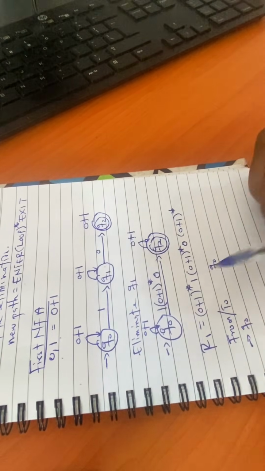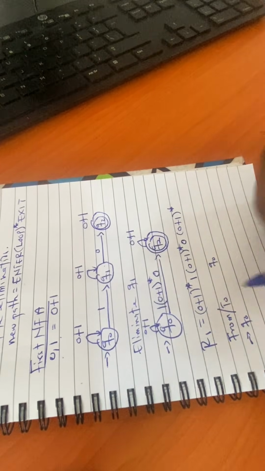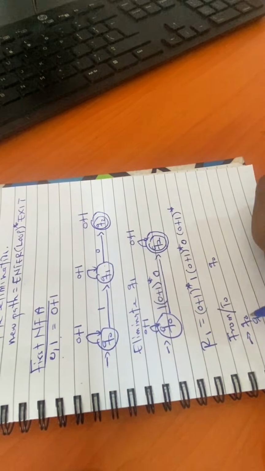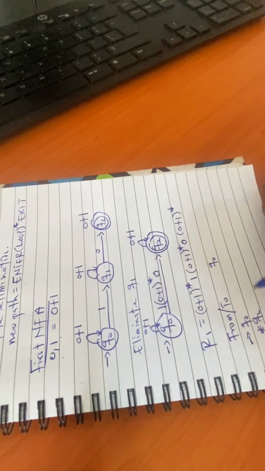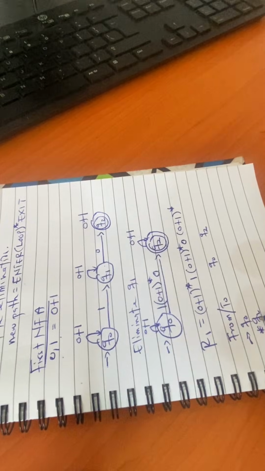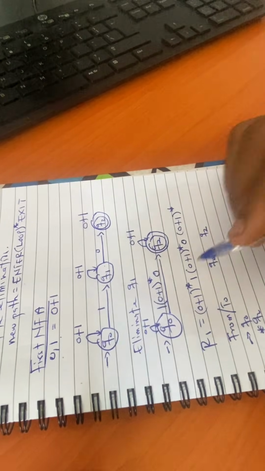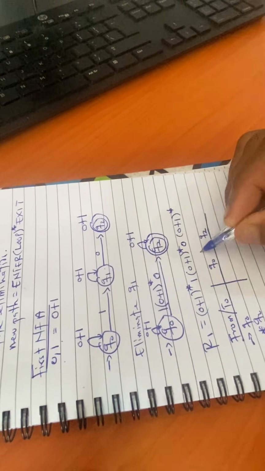Because we have eliminated Q1, we only have Q0 and Q2 left, where Q0 is the start state and Q2 is the accept state, right? So now we can move from Q0 to Q0, and then we can move from Q0 to Q2. We can also move from Q2 to Q0, and then we can also move from Q2 to Q2, right?